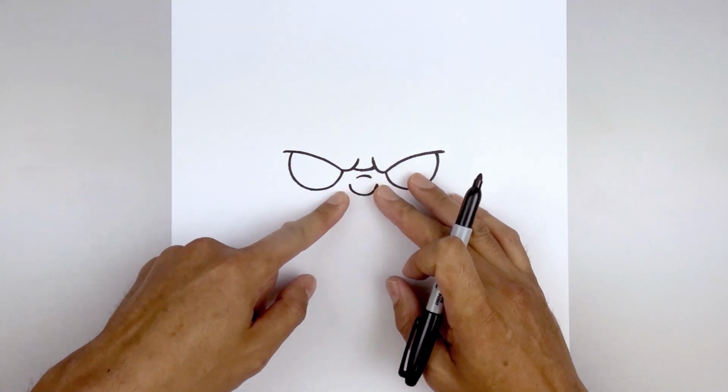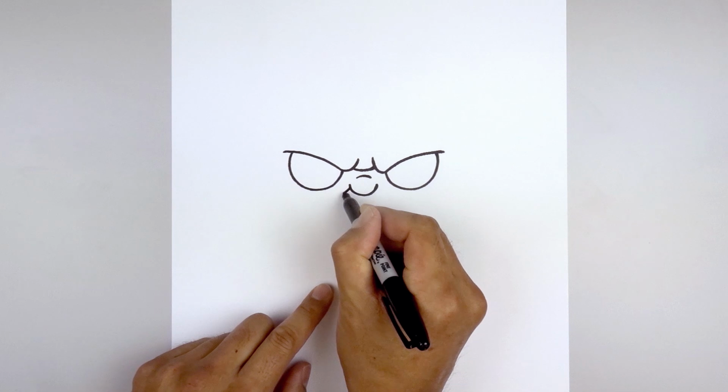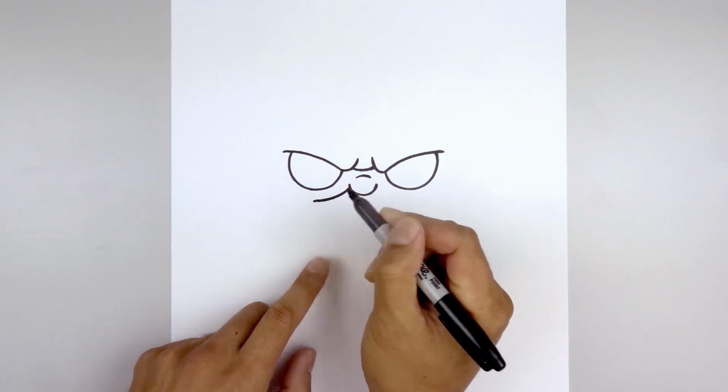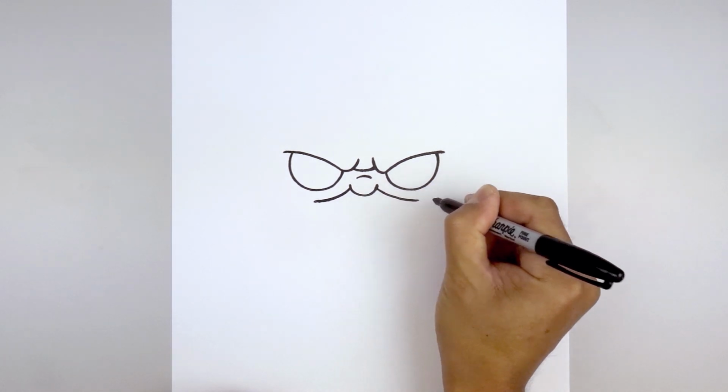Now we're going to curve the cheeks going out towards the corners of the mouth. From the top of the nose on the left, I'm going to step down, curve down, and then out just underneath the eye. Do the same thing on the right side.